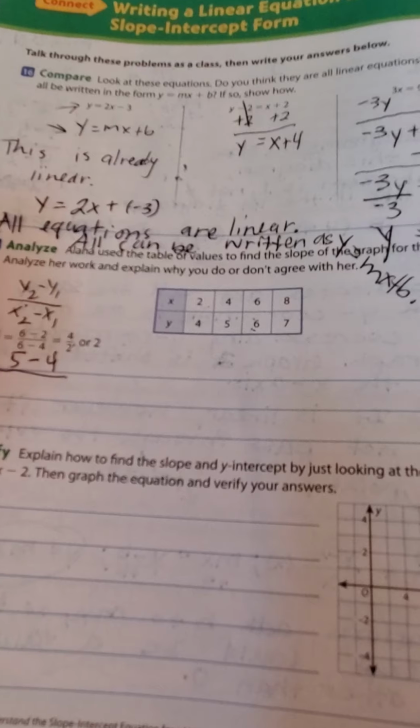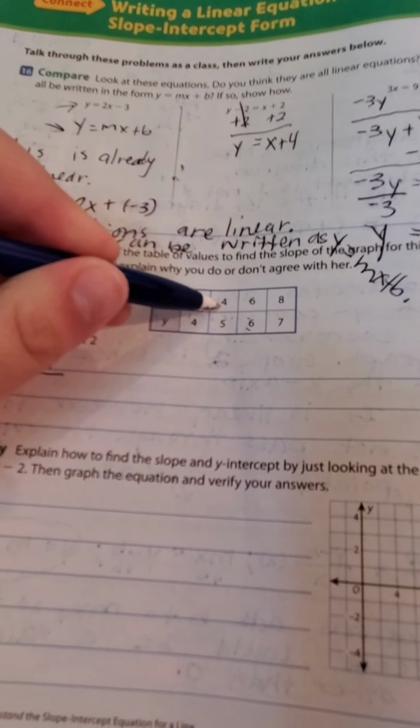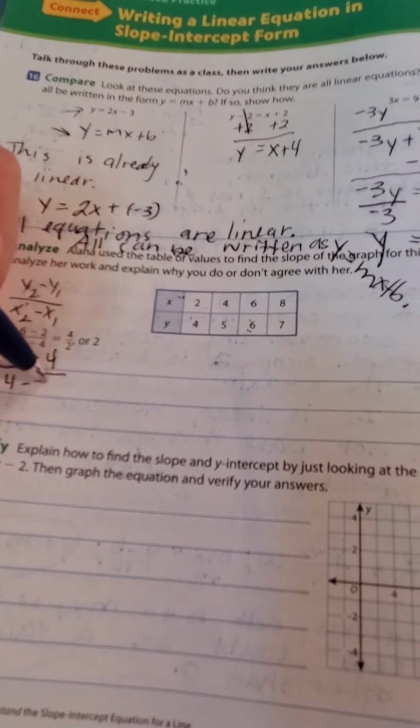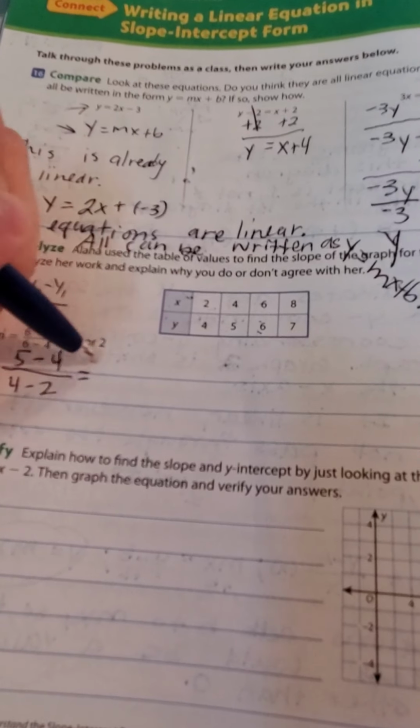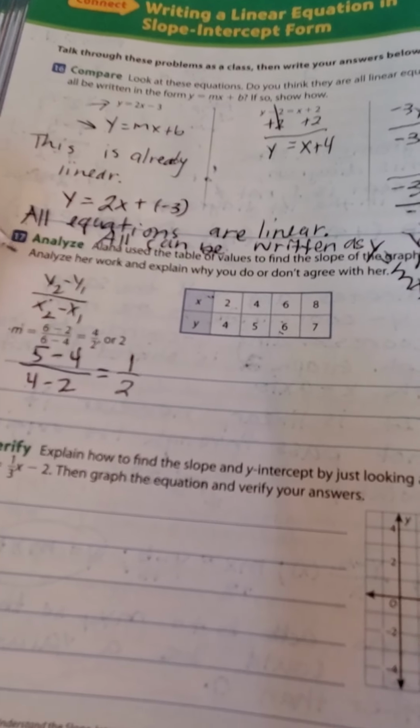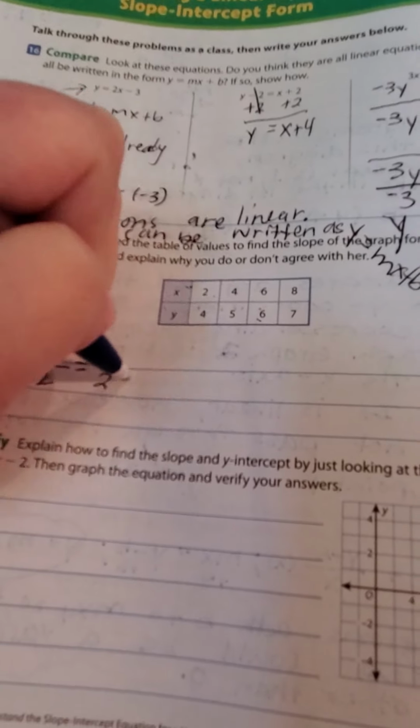So we would say y2, which is 5, minus y1, which is 4, divided by x2, which is 4, and x1, which is 2. And we can simplify. 5 minus 4 is 1. 4 minus 2 is 2. So the slope should be 1/2.